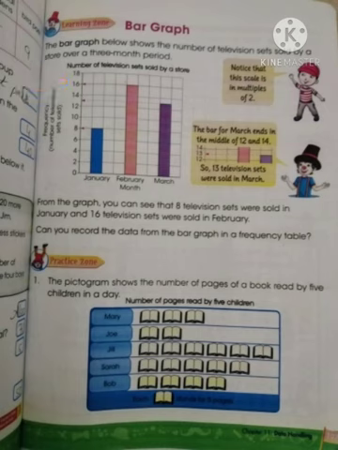Now the next bar is for March. This bar ends between 12 and 14. As we know, the number between 12 and 14 is 13. So if the bar ends on the number between 12 and 14, that means 13 television sets were sold in the month of March. So this is how we can read the data from any bar graph.